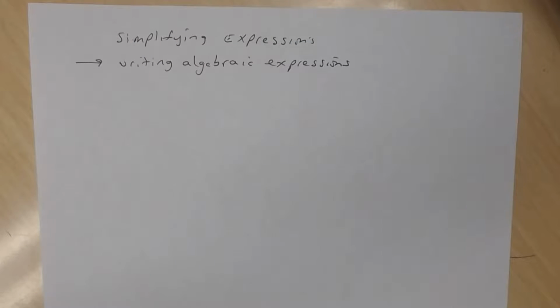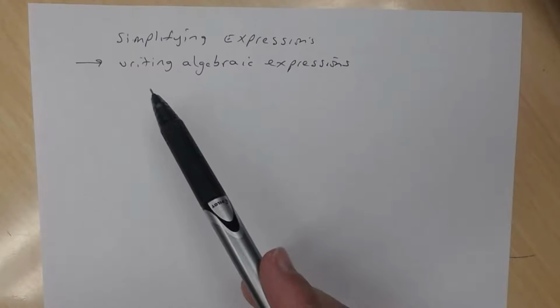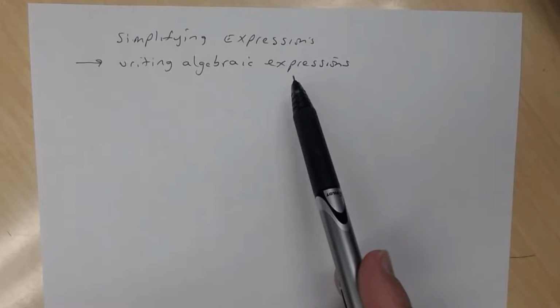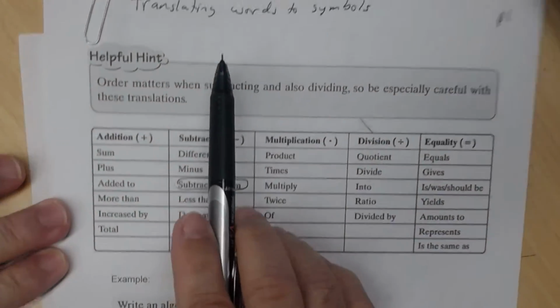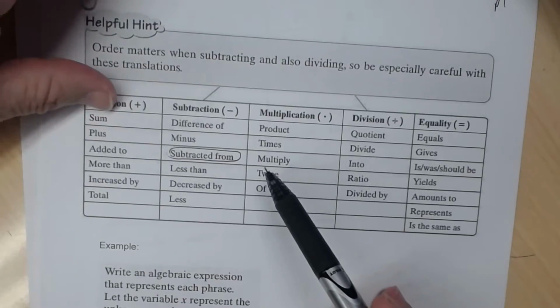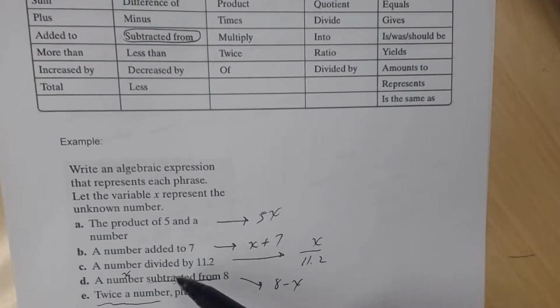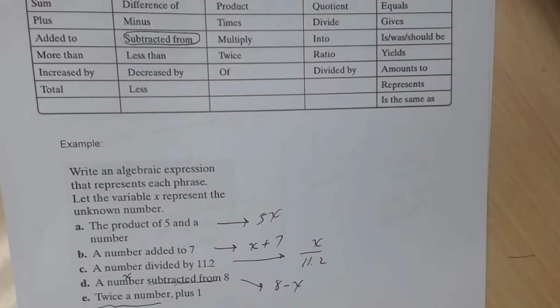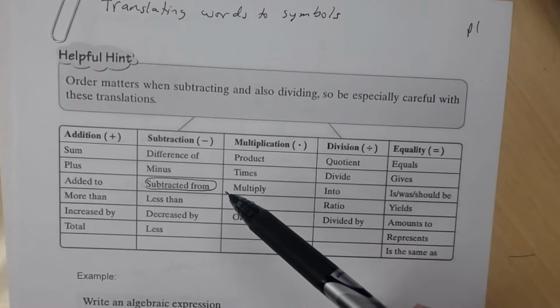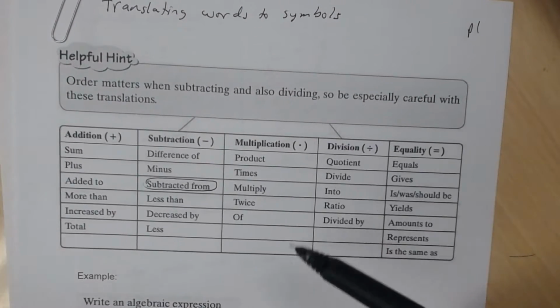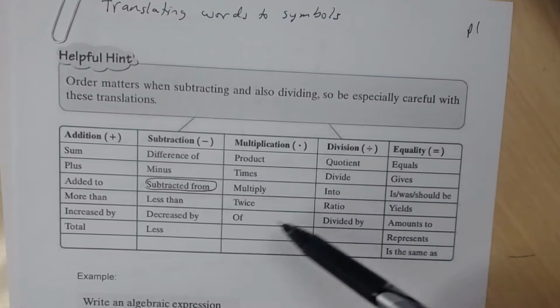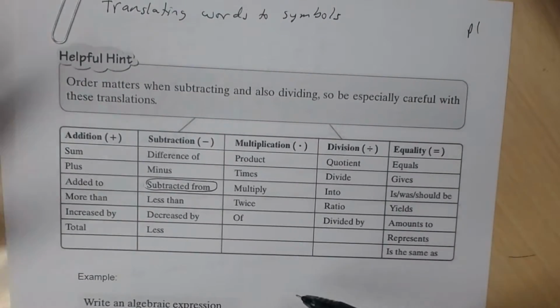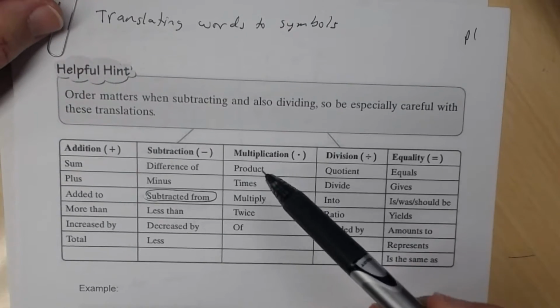Okay, so in this lesson we're going to talk about simplifying expressions, but in particular we're going to be writing algebraic expressions from words. Remember, in a previous lesson we looked at this chart where we were translating words into symbols, and we did examples like the product of 5 and a number, added to 7, a number divided by 11.2, and so on. In this lesson, we're going to extend combining like terms and simplifying expressions with parentheses in terms of these words. So it's just an extension of that lesson.